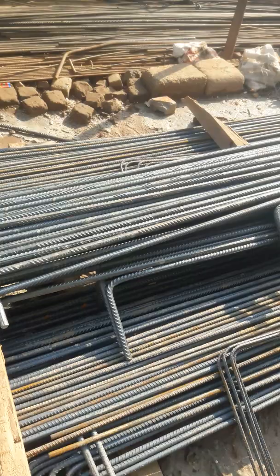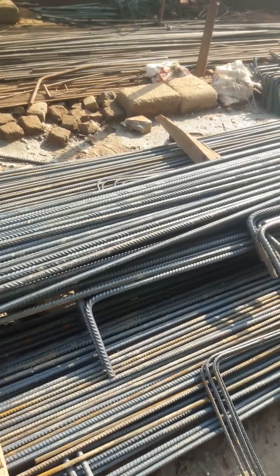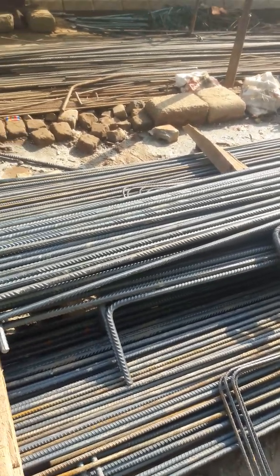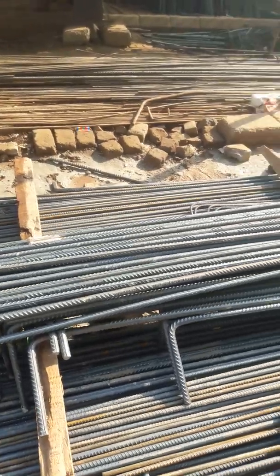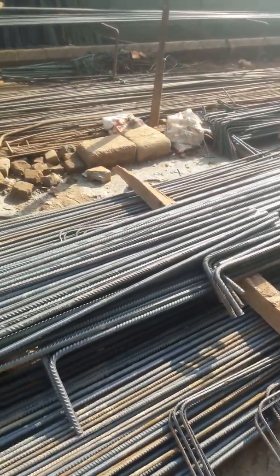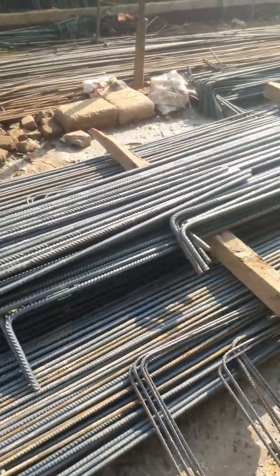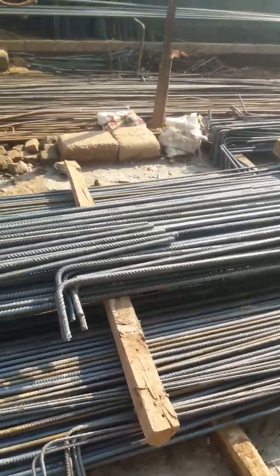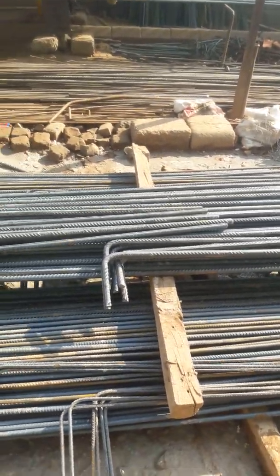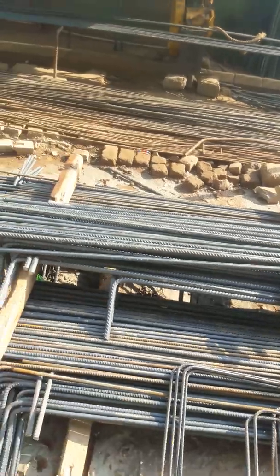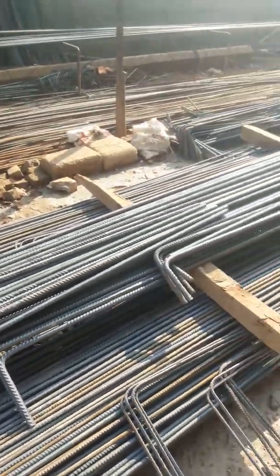So that's why the manufacturers of steel increase the ductility of HYSD 500 by some mechanical process, and they put the word D after this. So that's 500D. That means it has improved ductility.